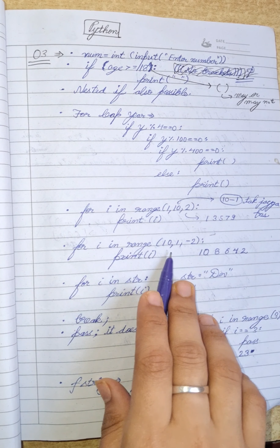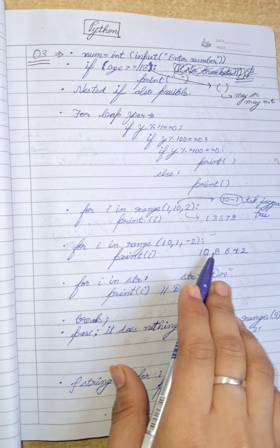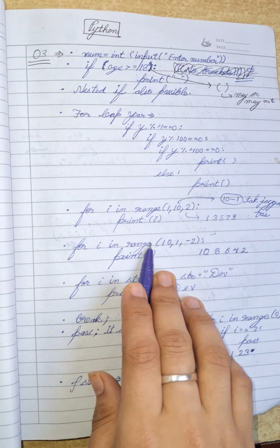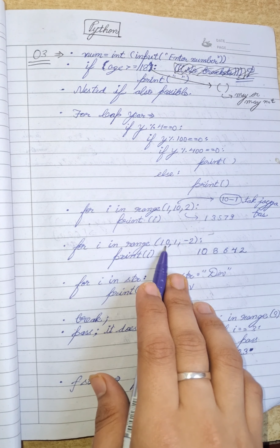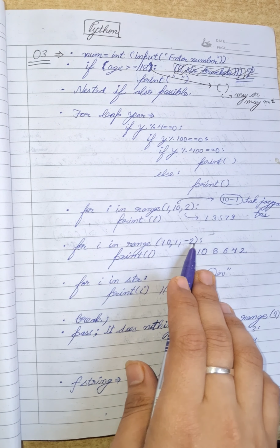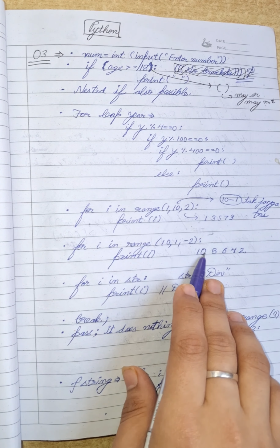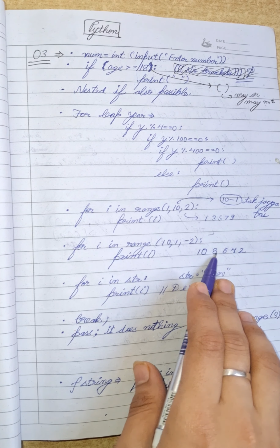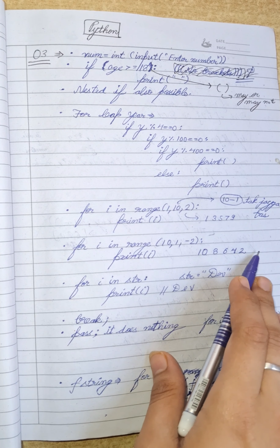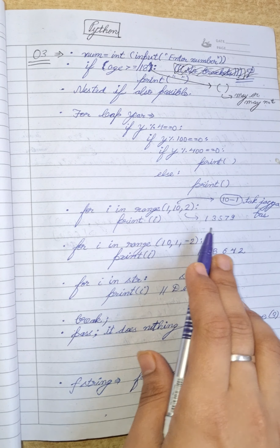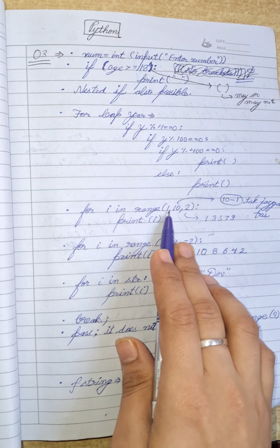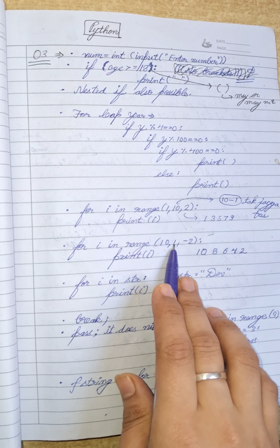Now let me take another example in which you have to write the values from 10 to 2 in reverse. For i in range, starting pointer 10, end pointer, and with the value of -2, it means that the steps are reducing. 10 minus 2 is 8, minus 2 is 6, minus 2 is 4, minus 2 is 2, and minus 2 is 0. But look, 0 is not in this range. I have told you at this point also, this is inclusive from 1 to 10. So is 0 included? No.